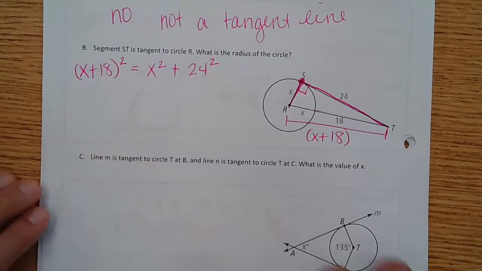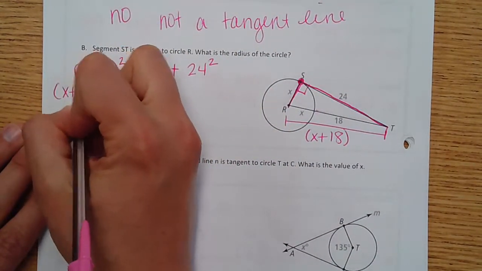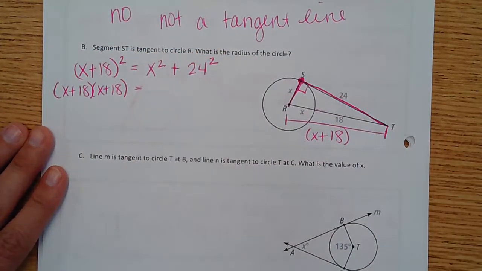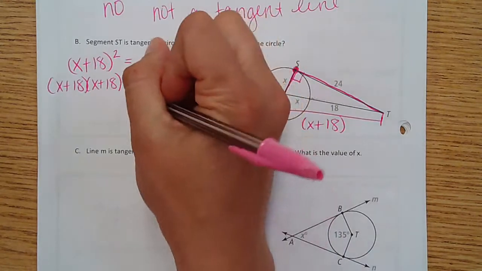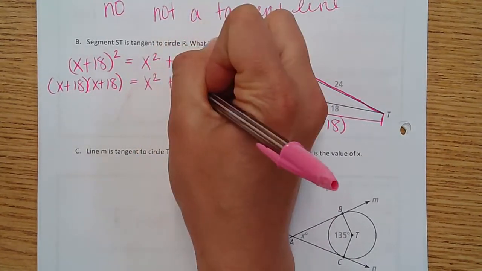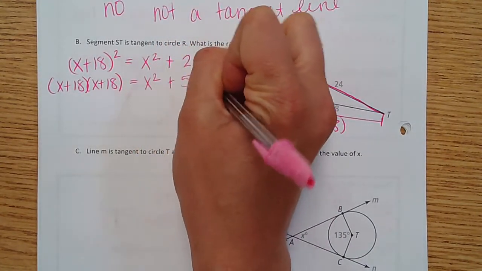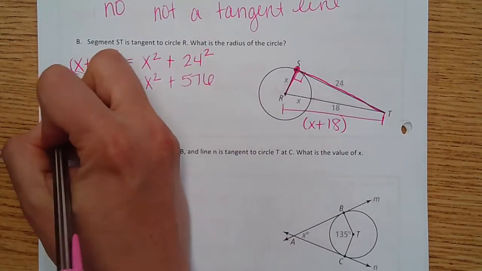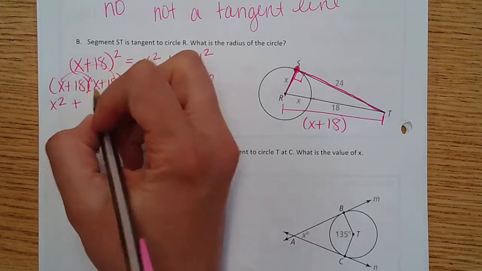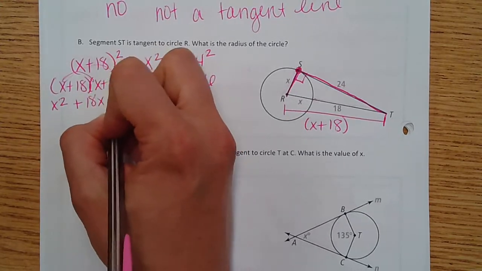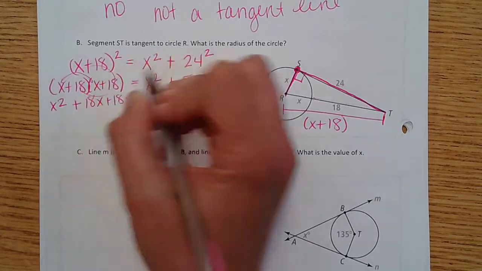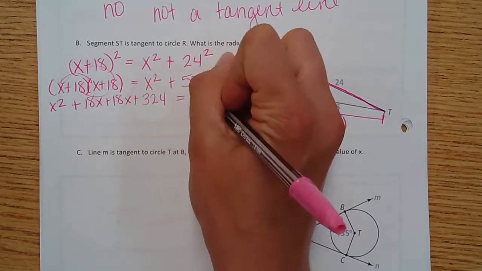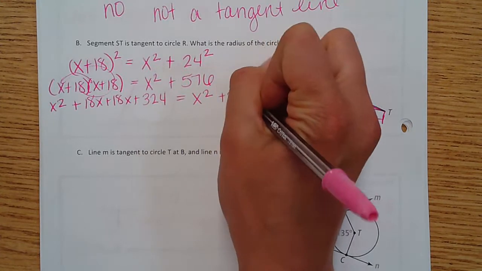Now, how do we square this? Well, we're going to actually review this from algebra after this chapter, but x squared plus 576. Now we use the FOIL method: x squared plus 18x plus 18x plus 18 times 18 is 324, equal to x squared plus 576.